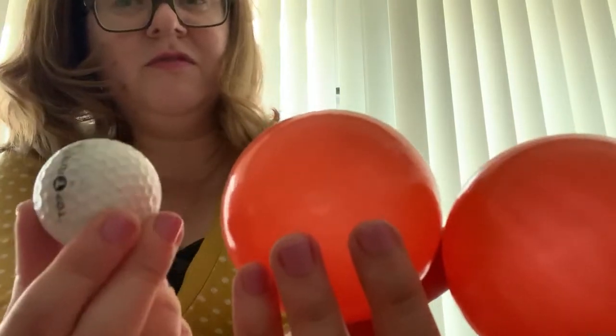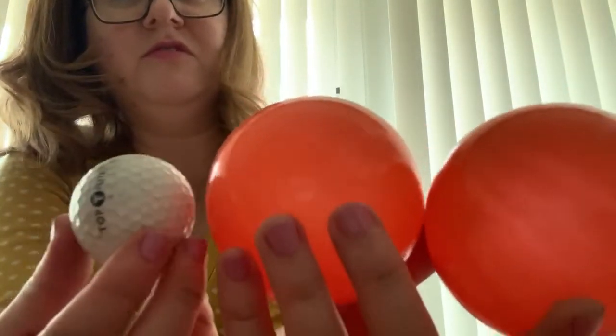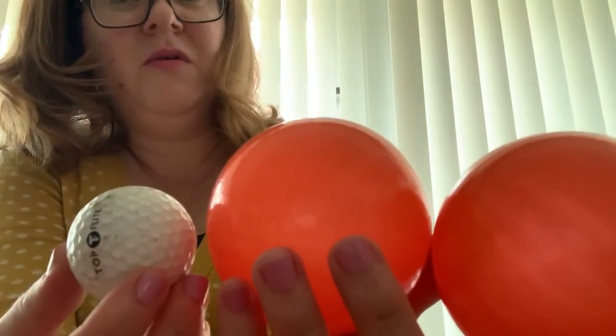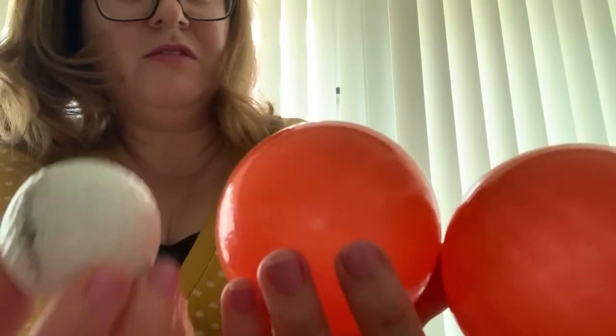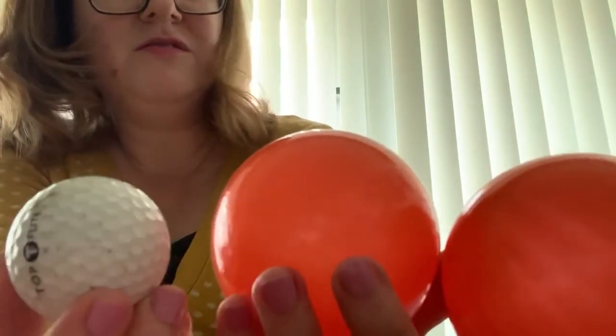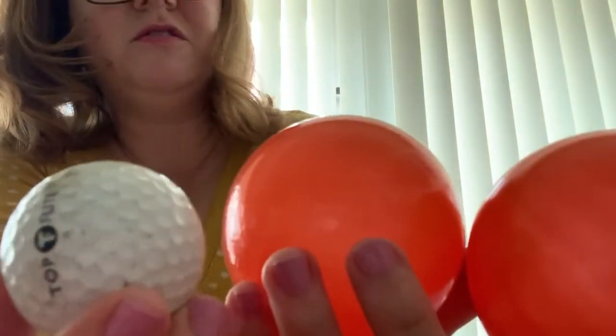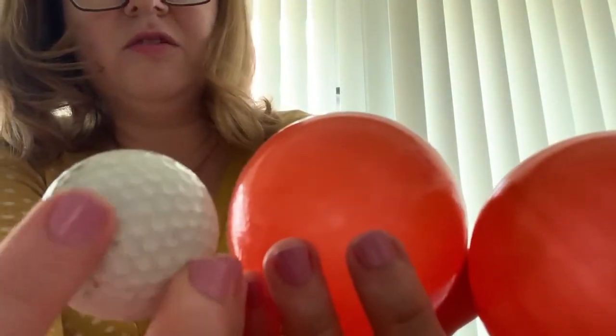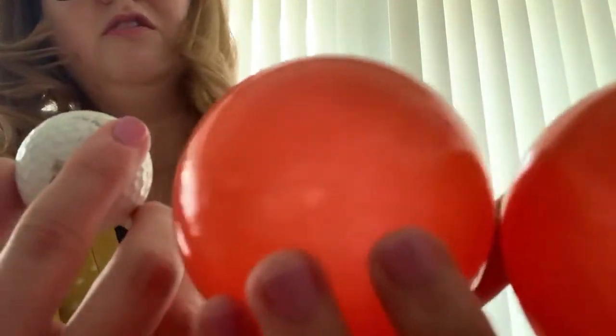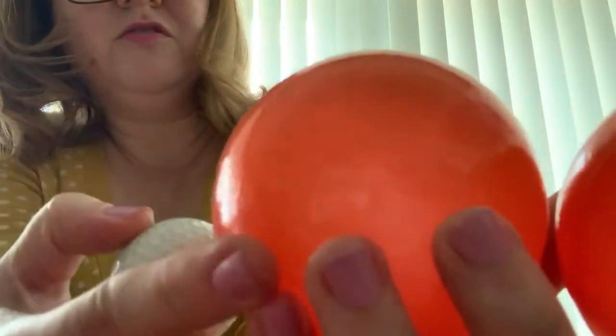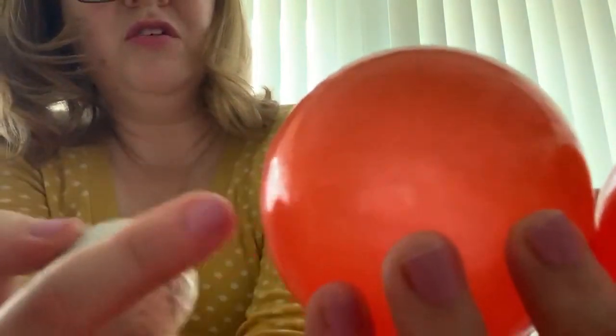How are they different from this one? Let's talk about the differences. Well, we can see that with this ball, it's a different color. It's white, and these two are orange. If we look really closely, we'll also see that this ball has like little bumps on it. And these balls, they don't have bumps. They're all very smooth and shiny too.